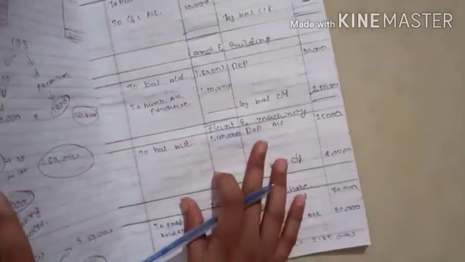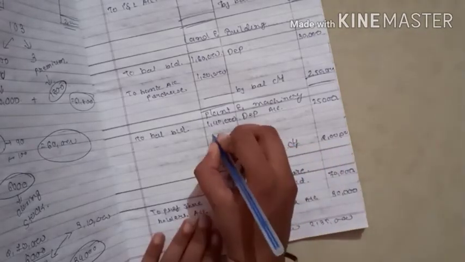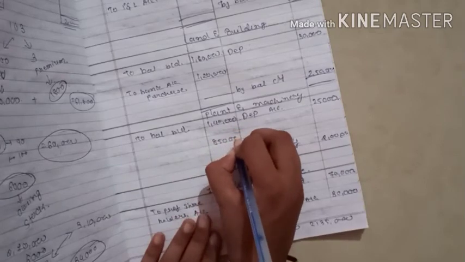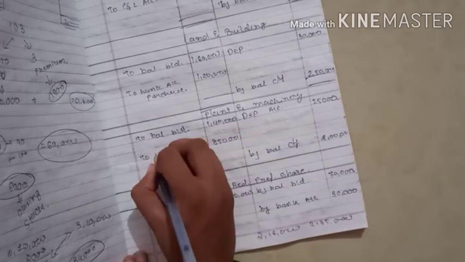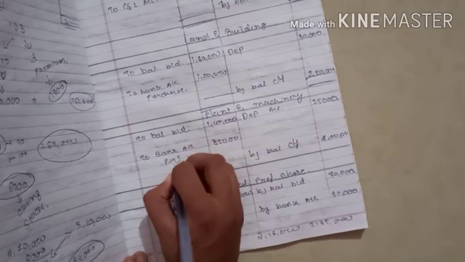Then we are closing plant and machinery. So it will come 25,000 plus 2 lakh minus 1,40,000. It is 85,000 purchase, 85,000 to the bank account purchase.